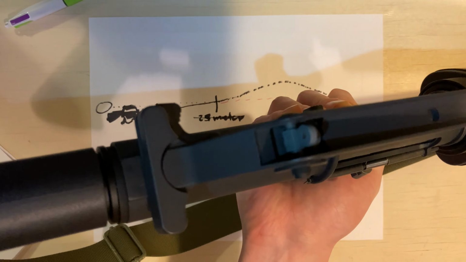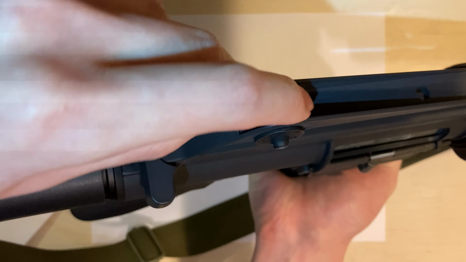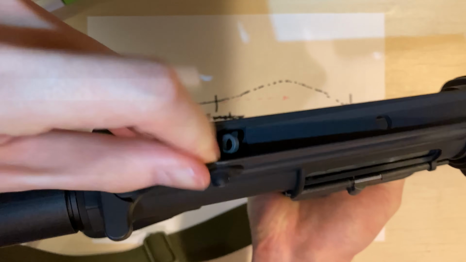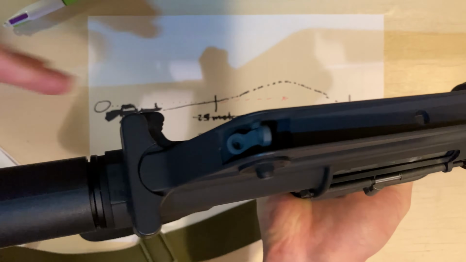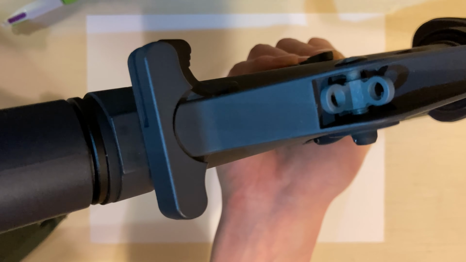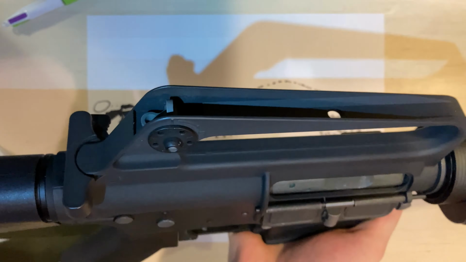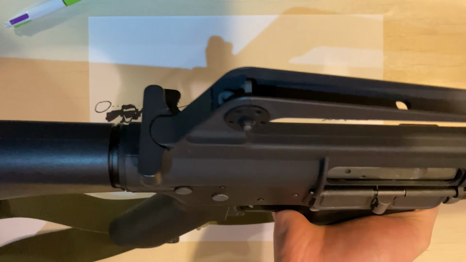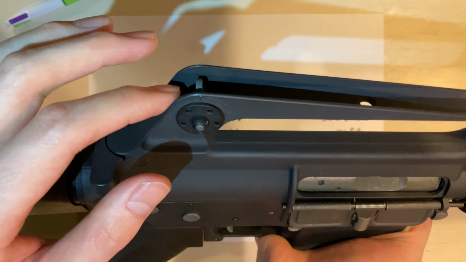What happens is this is on the long range aperture. So what you want to do is flip it back down to the short range aperture, which is basically the larger of the peep sights right there, right? That's the larger one. And that will basically account for it and drop you a couple of clicks, essentially. Those sights will drop you.